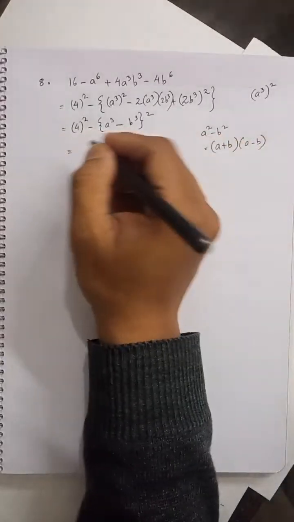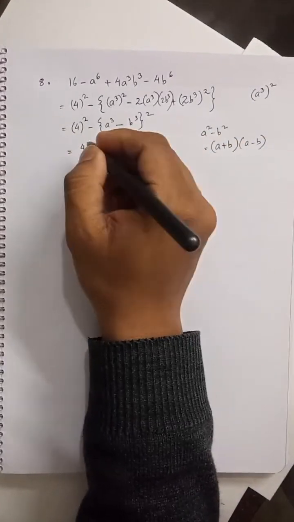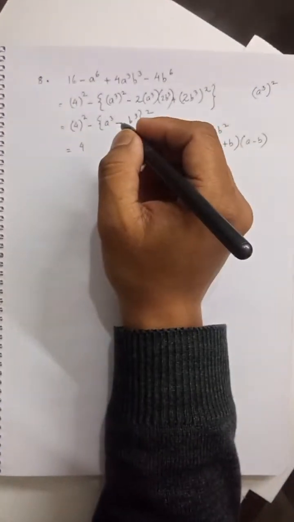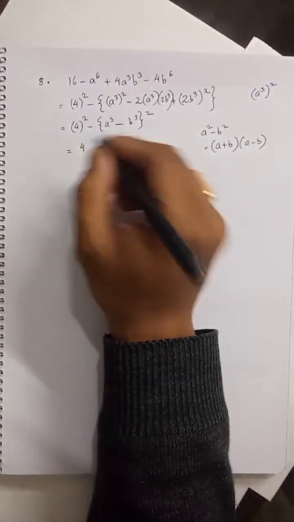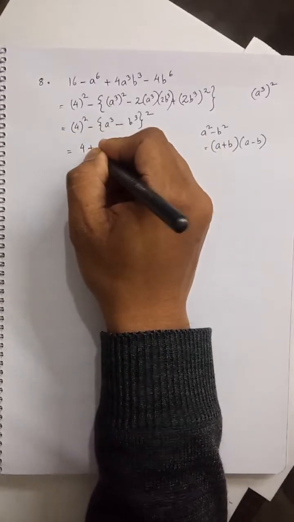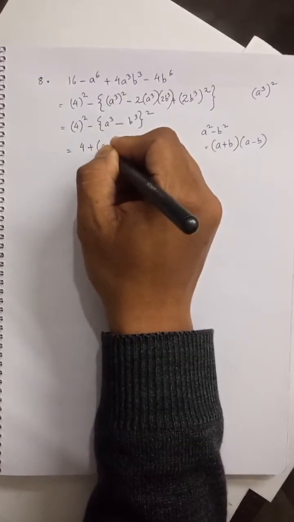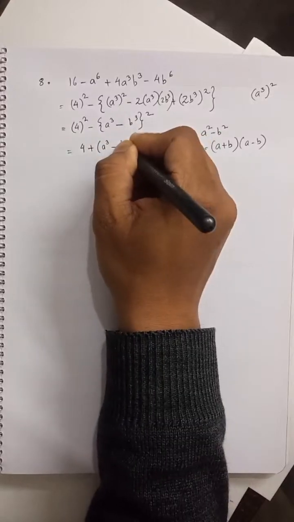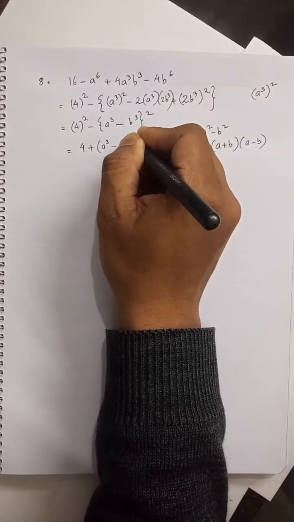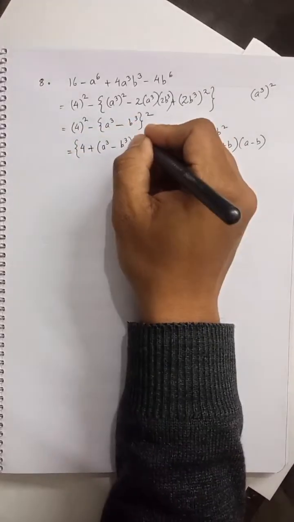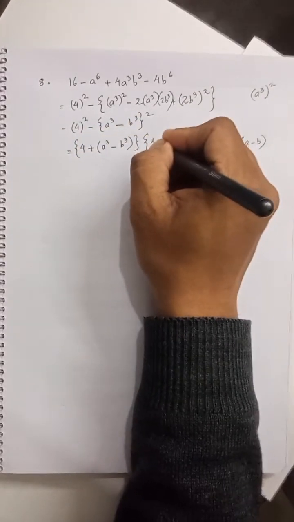Okay, so we can write, now I will use a bracket just for a caution, because most students make mistakes at this point. Okay, a plus b, so I will write a plus b and a minus.